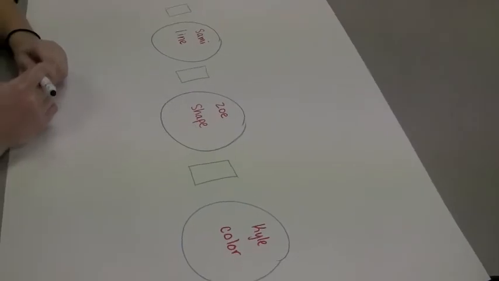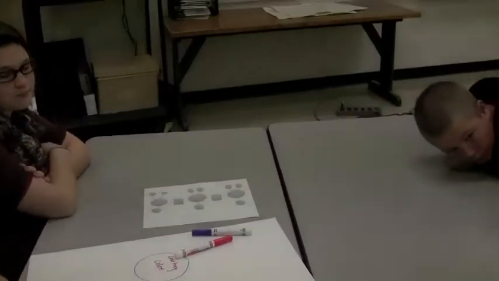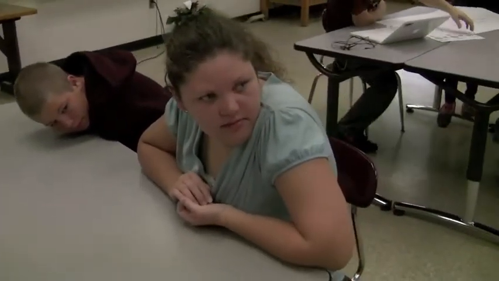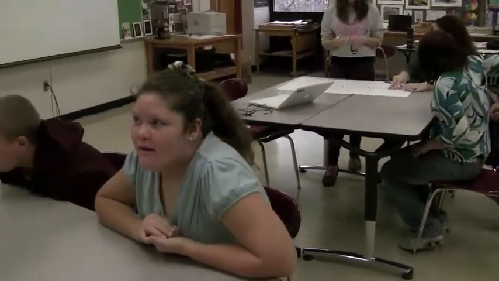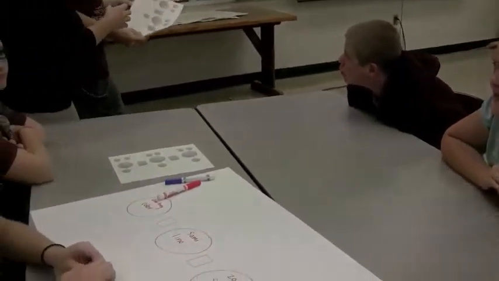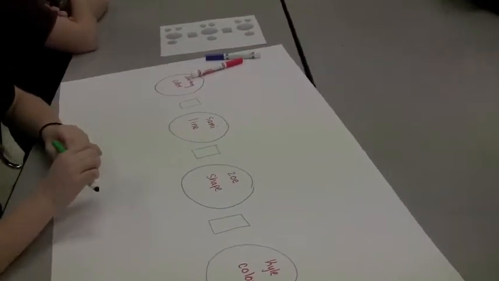Did you have similar colors on similar parts? Did you have opposite colors on opposite parts? What was your main element? So what additional elements were in your mask, Lainey? Fuzzy. Texture.